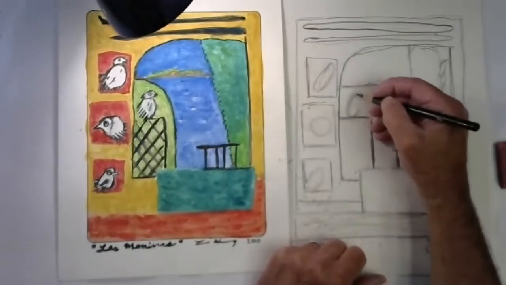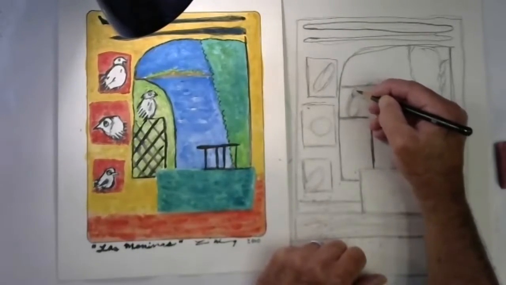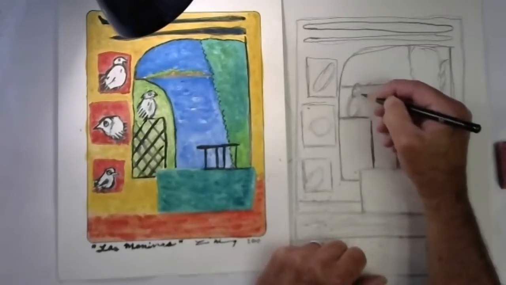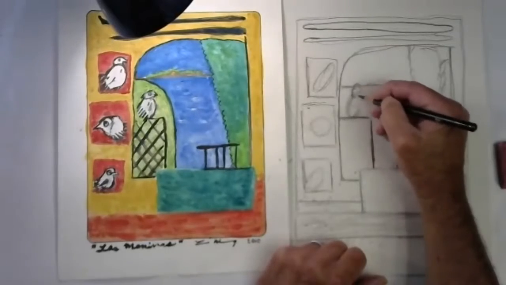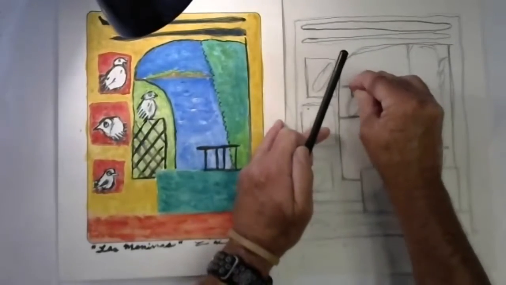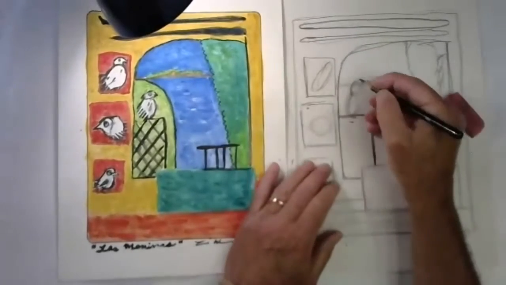So I'm going to come over here and look at this bird, and I'm going to start by creating, I want his head to come over this area here. So I'm going to make him a little bit bigger here. And what that does is helps us read this a little bit better.